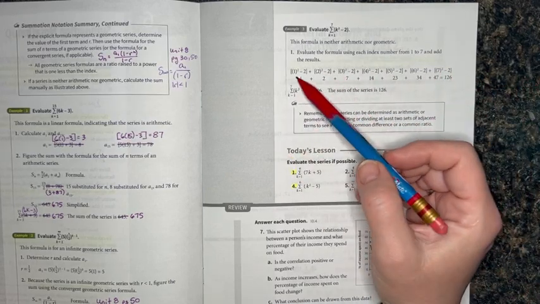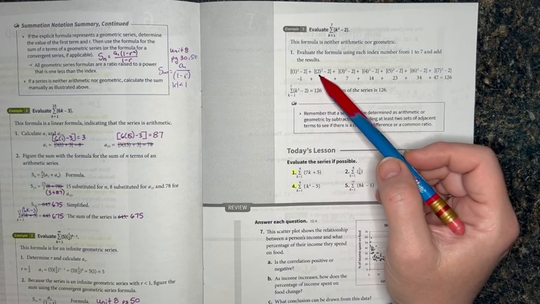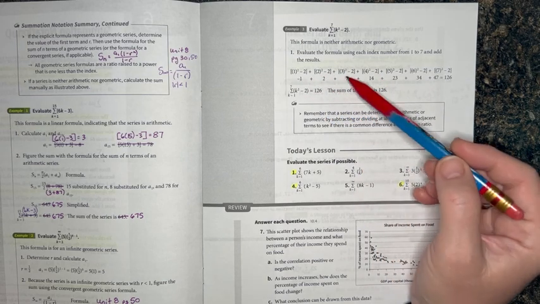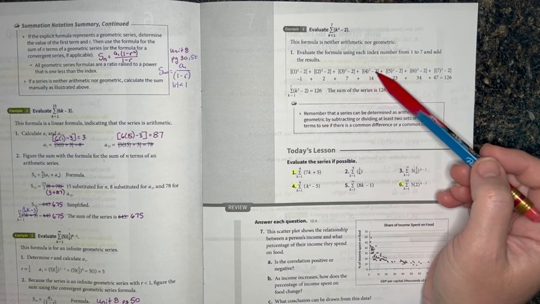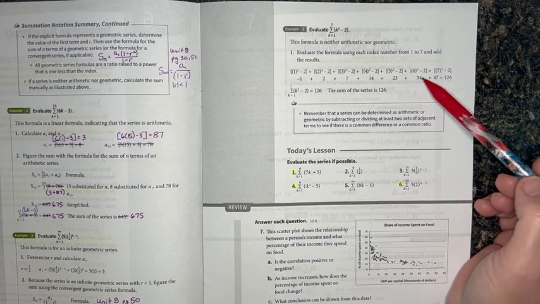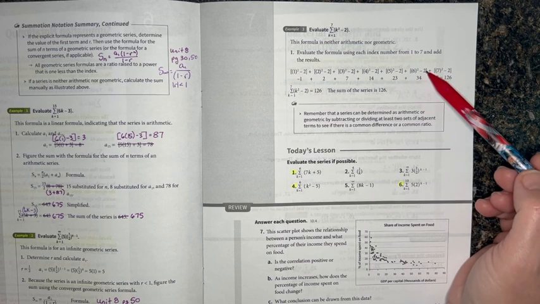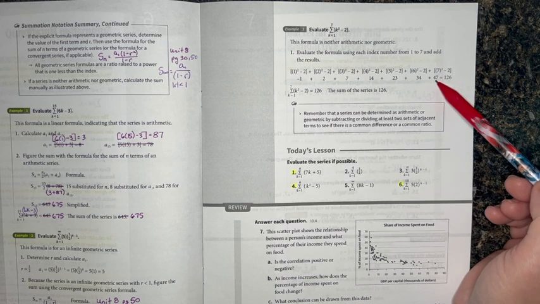So 1 squared minus 2 is -1. 2 squared is 4, minus 2 is 2. 3 squared is 9, minus 2 is 7. 4 squared, 16, minus 2 is 14. 5 squared is 25, minus 2 is 23. 6 squared is 36, minus 2 is 34. 7 squared is 49, minus 2 is 47.